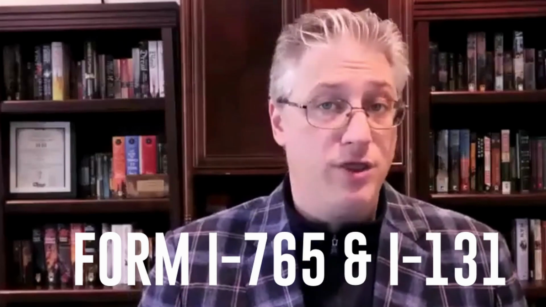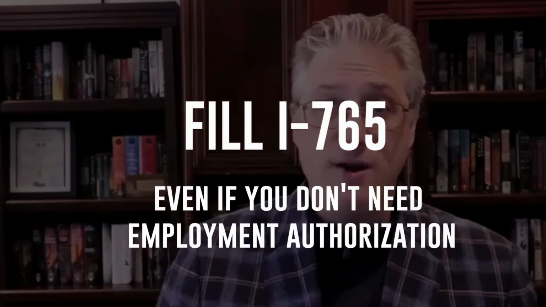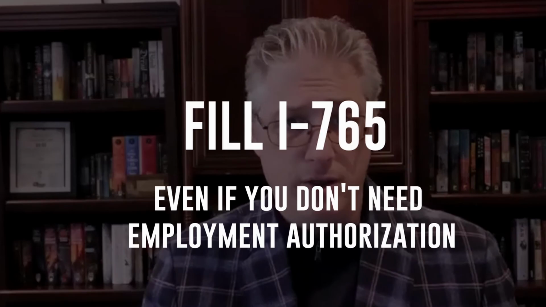Finally, don't forget Forms I-765 and the I-131. Form I-765 is the application for employment authorization. It will allow you to work legally in the United States and obtain a social security number if you don't already have one. Even if you don't plan to work, let's say you're 5 years old or your child's 5 years old. Social Security is forever, so file for it now, even if you don't need employment authorization.